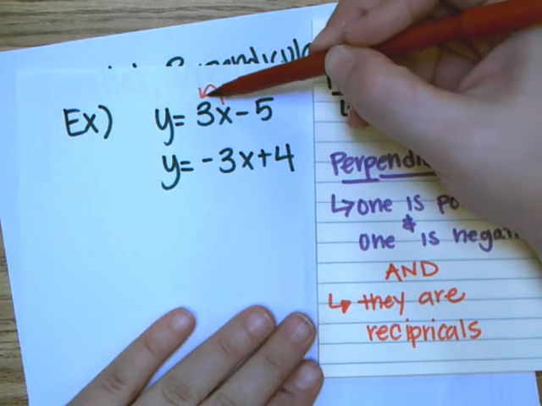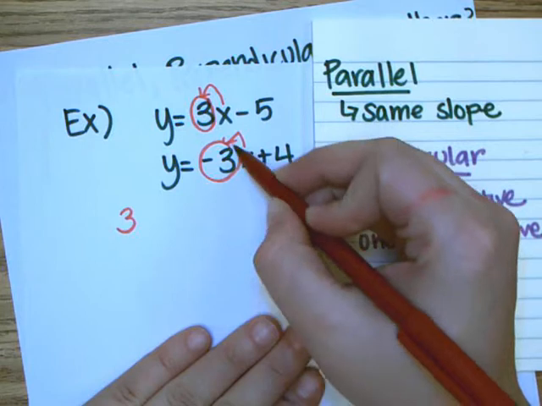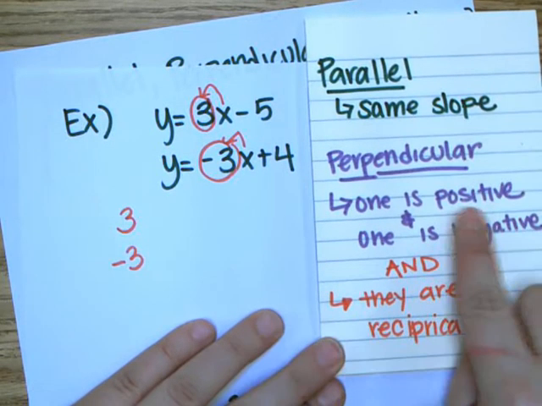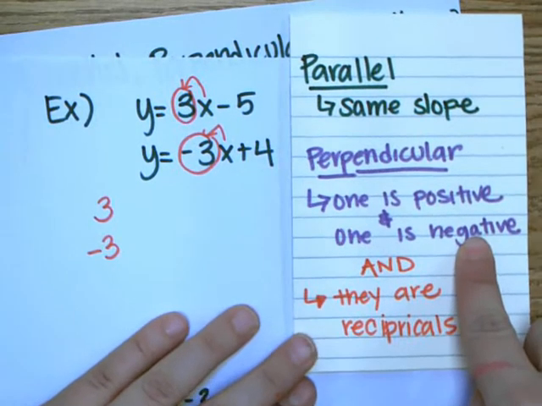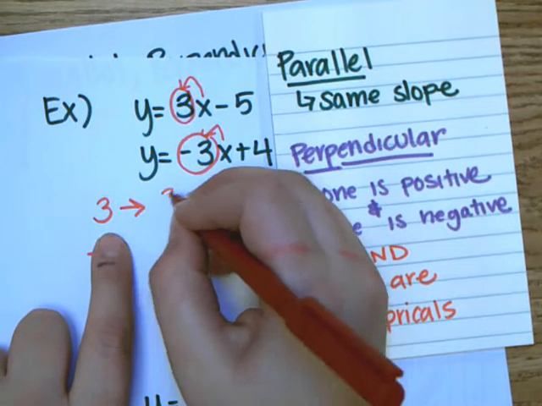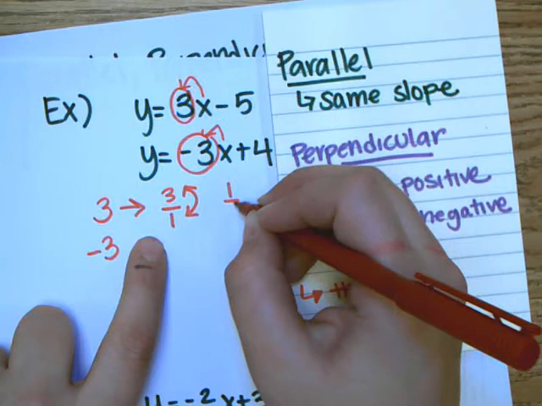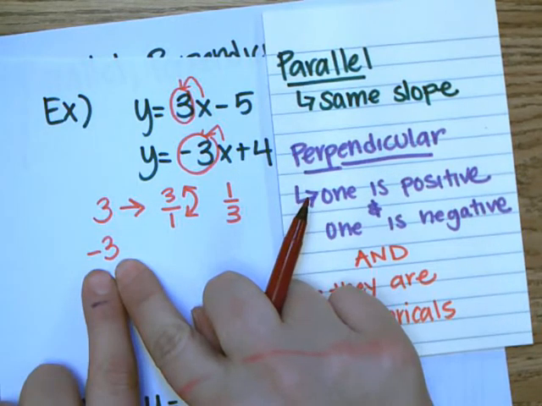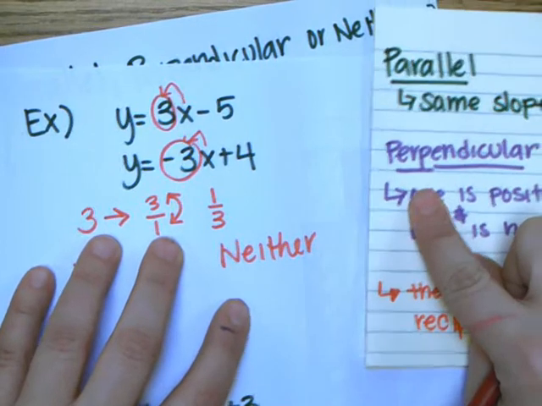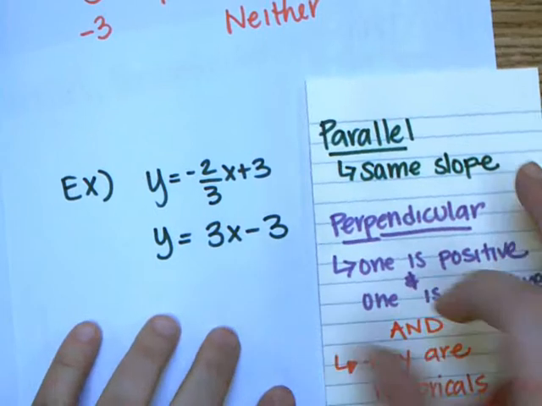So if we take a look at the next example, if we look at the slope, the number in front of x, this one is 3, and this one is -3. They are not the same, so they're not parallel. One is positive, one is negative, so far so good, and are they reciprocals? They are not reciprocals. To write 3 as a fraction, it's 3 over 1. If I flip-flop them, it's 1/3. That is not -1/3. So these ones would be neither. It is not parallel and it is not perpendicular.